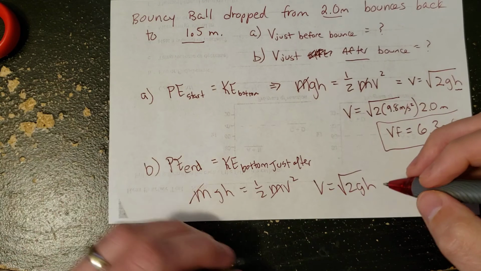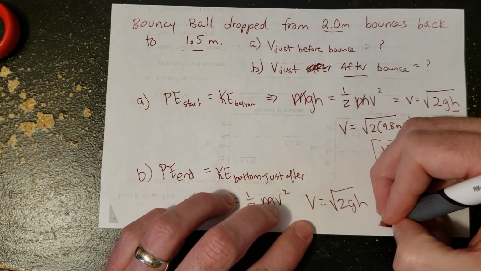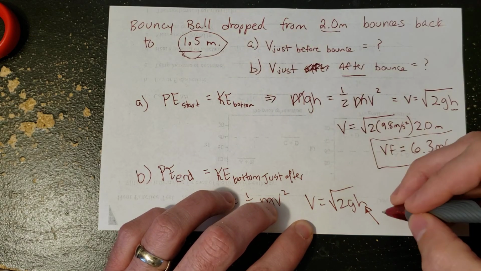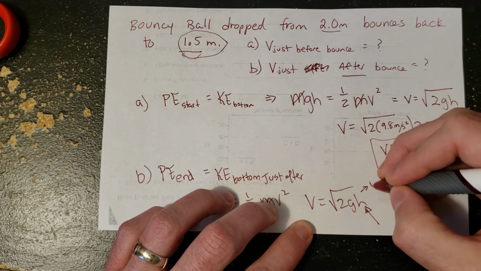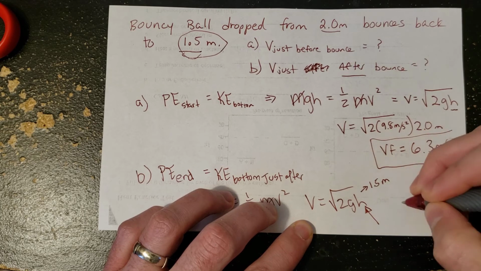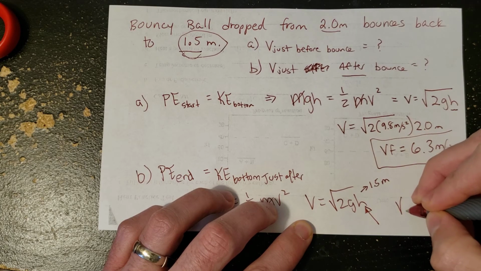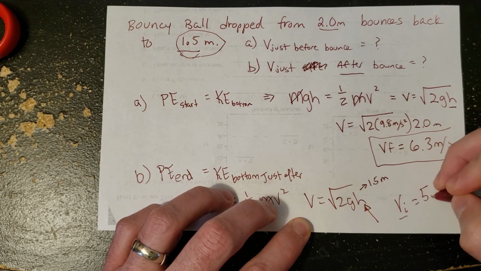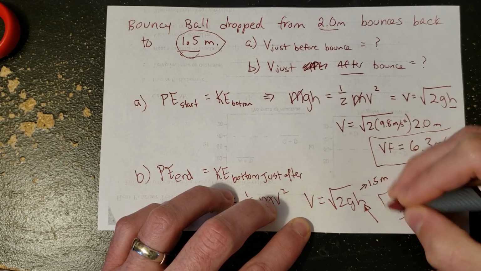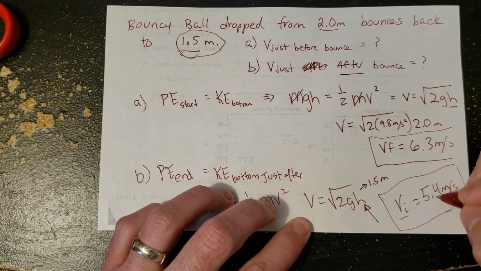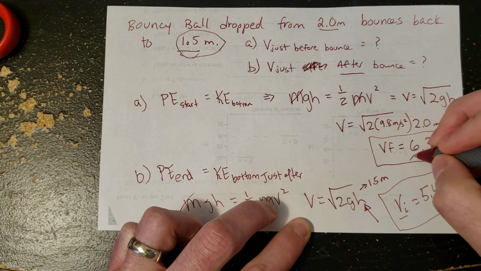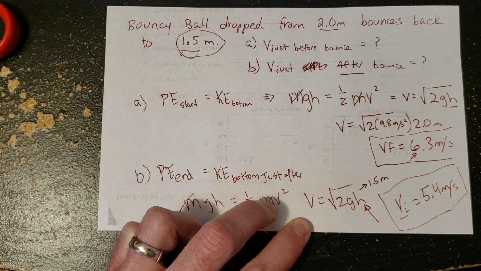The key difference here now is that this height is our new height, where it only bounces to 1.5 meters. And when you plug in that value, you're going to find that after the bounce, and I'm going to call that the initial velocity after the bounce, is equal to 5.4 meters per second. And so, understandably, it's moving slower after the bounce because some of its kinetic energy that it went into the bounce with has been turned into other forms of energy that are not going to help it bounce.